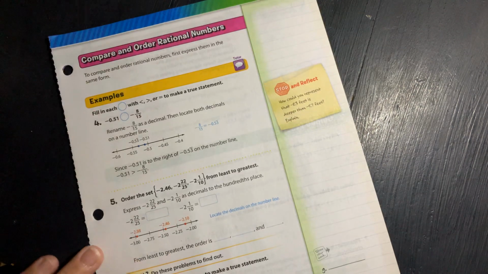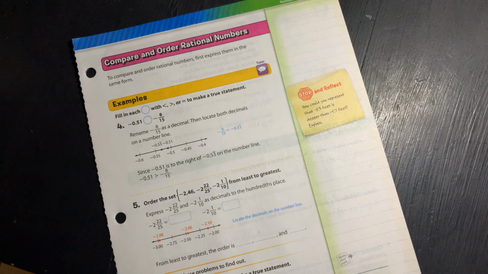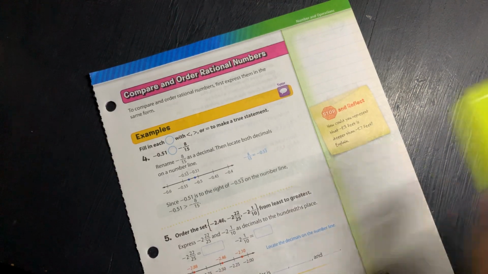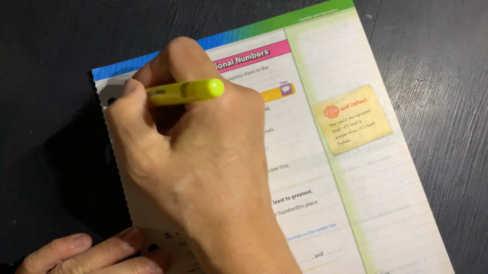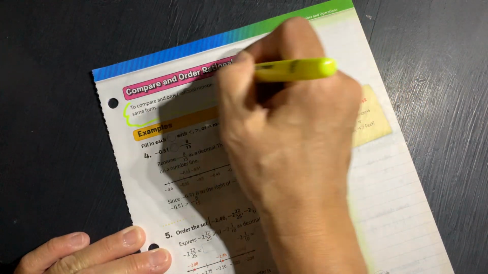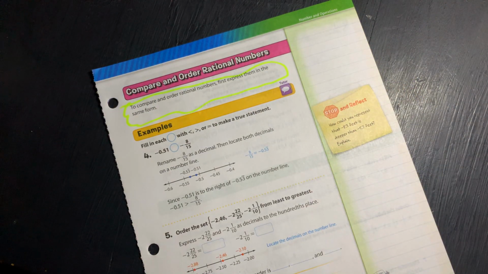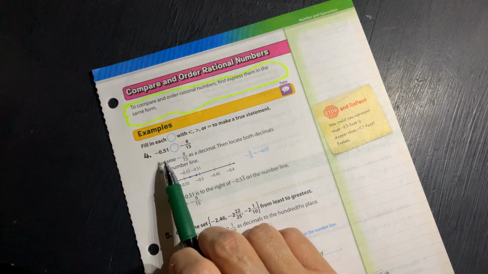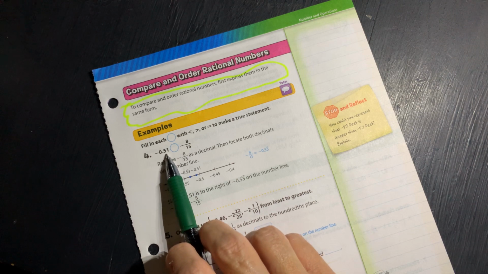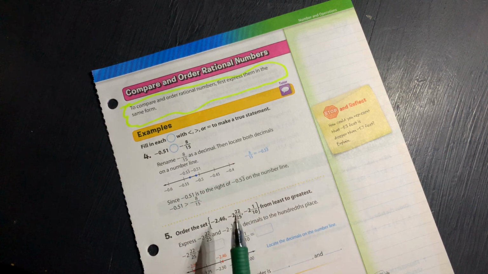page 79. On page 79, we're going to be comparing and ordering rational numbers. And it says first express them in the same form. That's really important, is they need to be in the same form for you to be able to compare them. So here you've got negative 51 hundredths and negative 8 fifteenths.